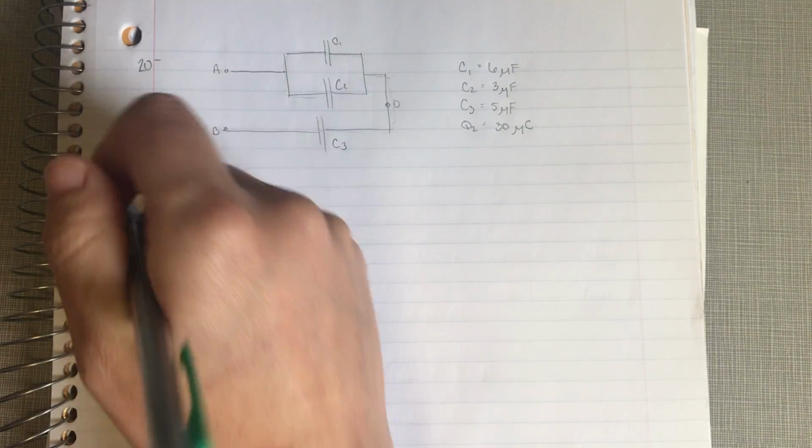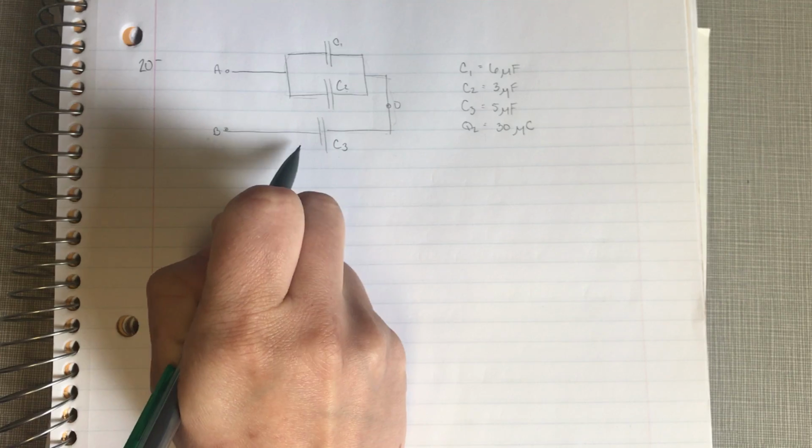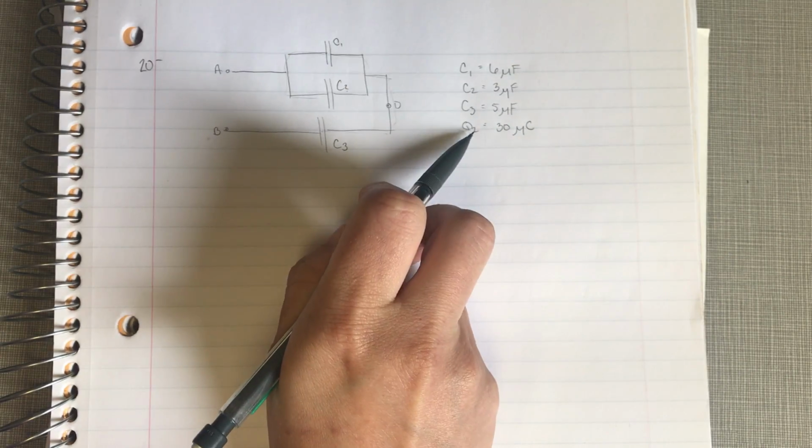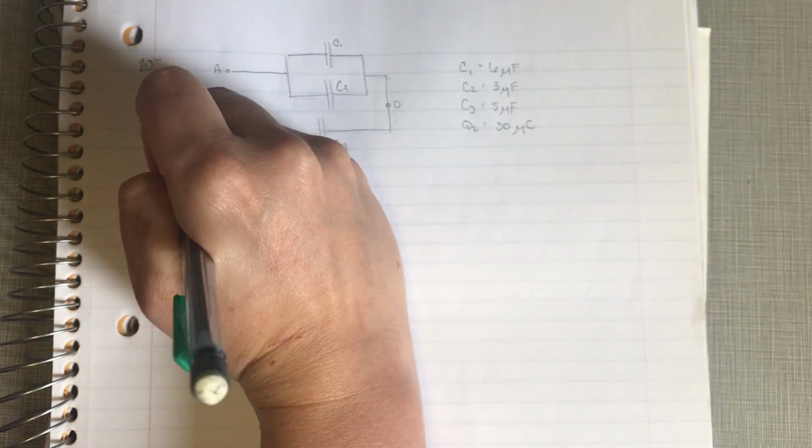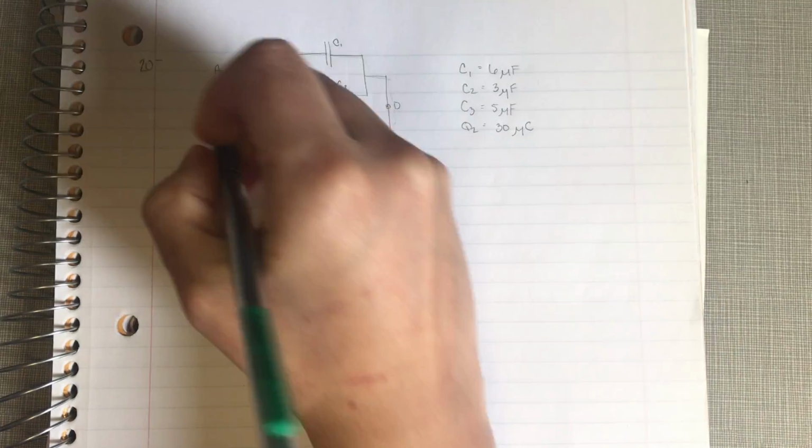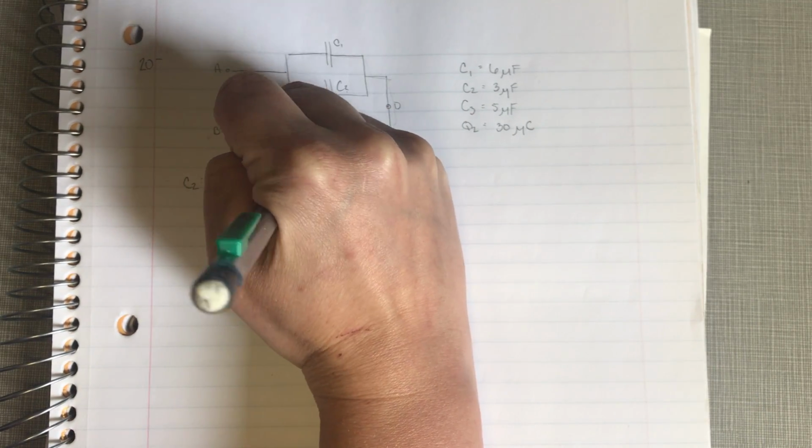So let's start out looking at capacitor number 2 because that's the one they gave us extra info about. So C2. So we know that Q equals CV.